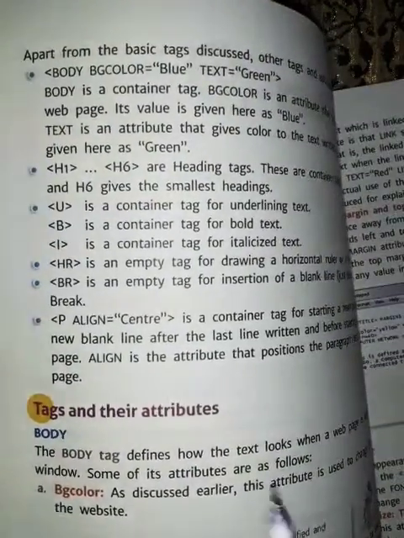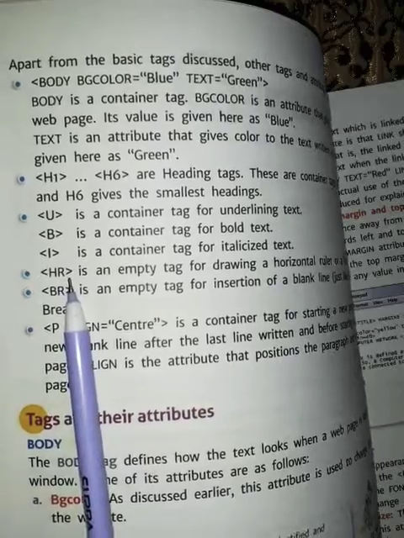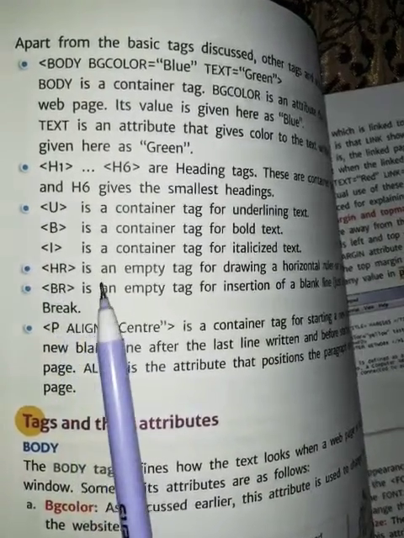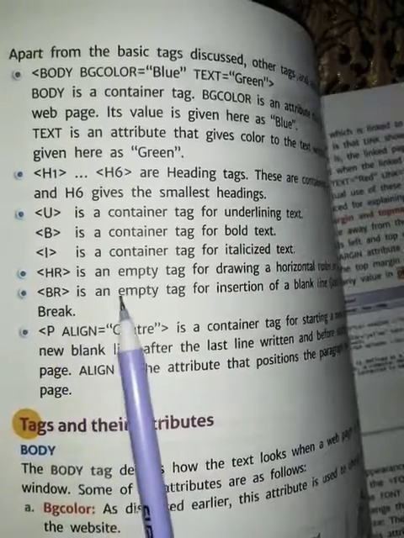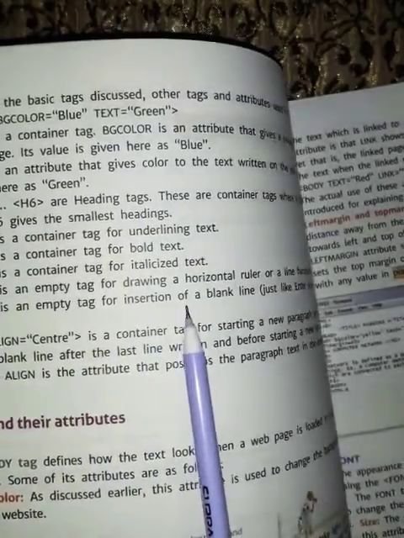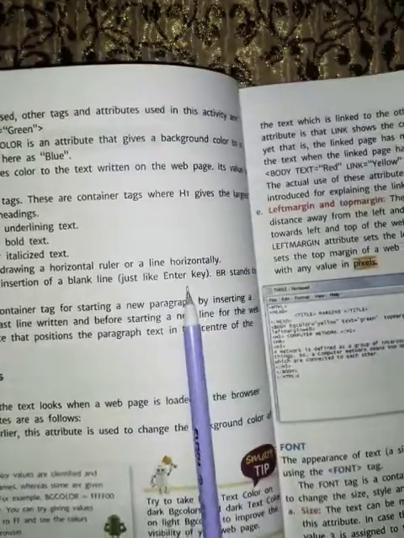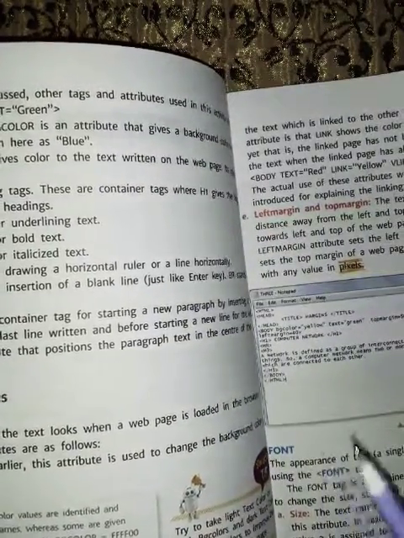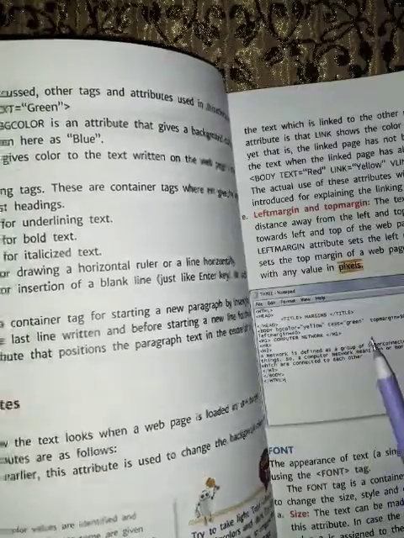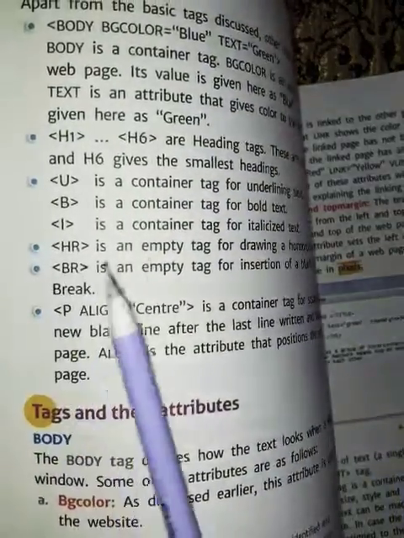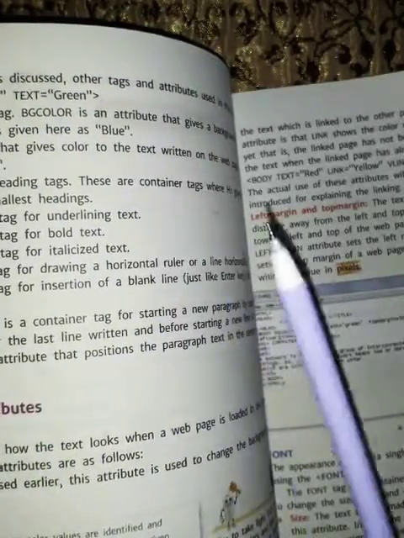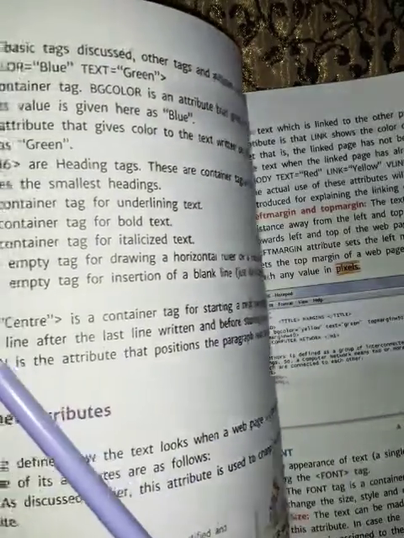And if you want to break any line in between the paragraph, we can use the BR tag. The BR tag is for breaking the line, just like an enter key. As you use the enter key while writing in a document for breaking the line, in the same way we use the BR tag in programming to break the line in the paragraph here.